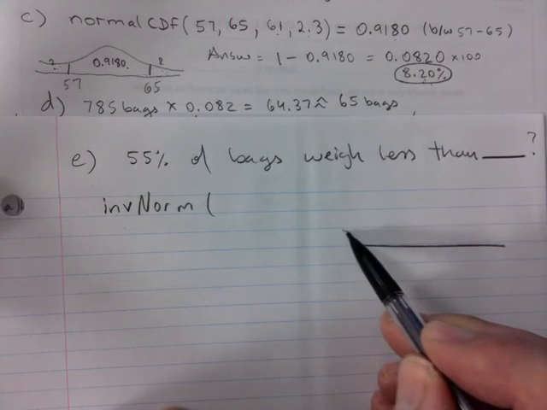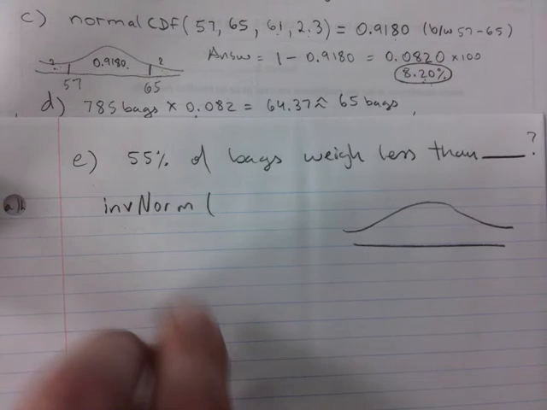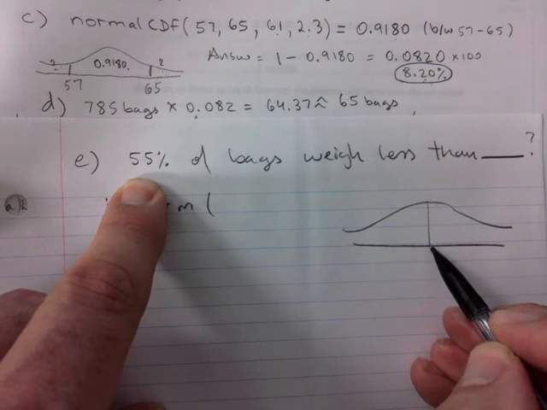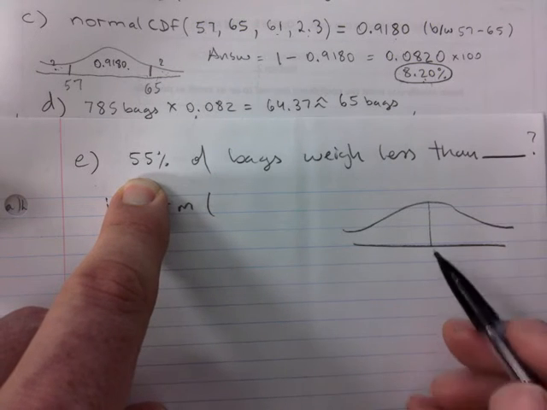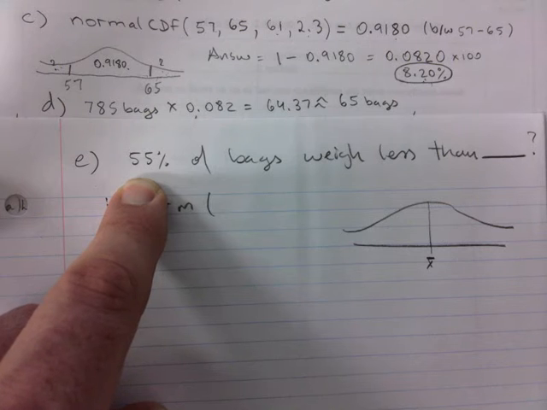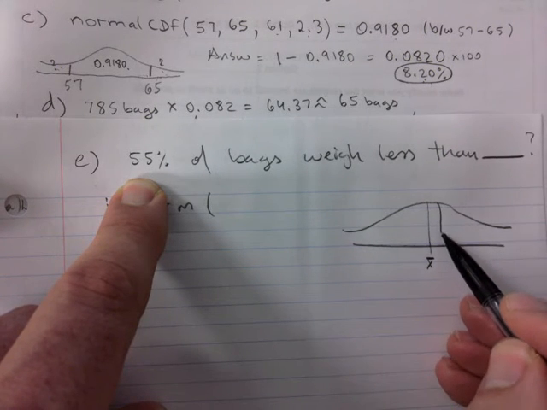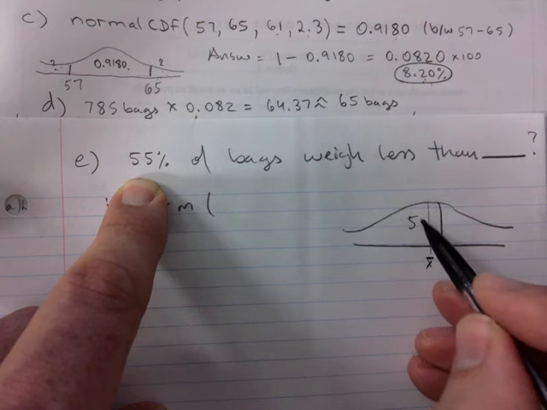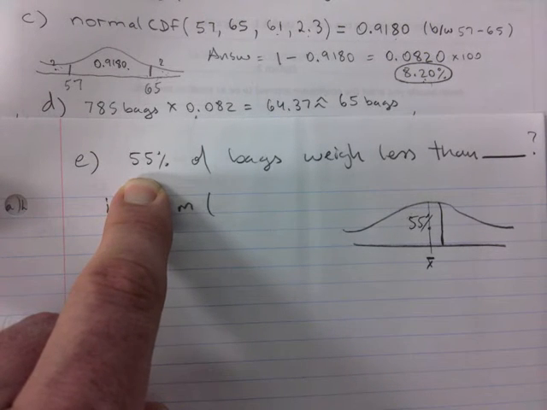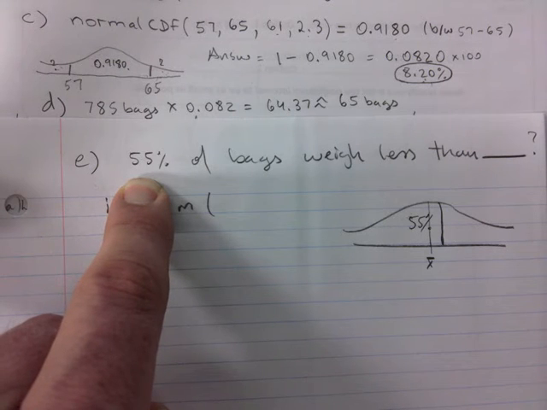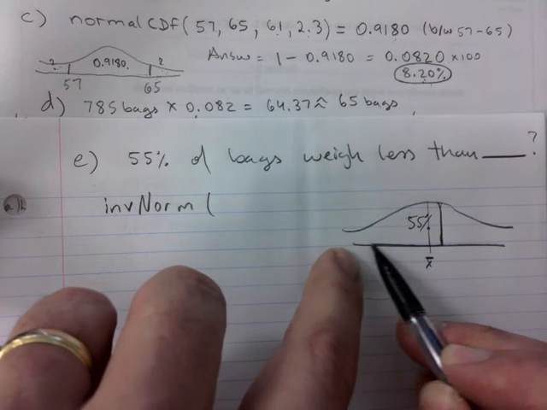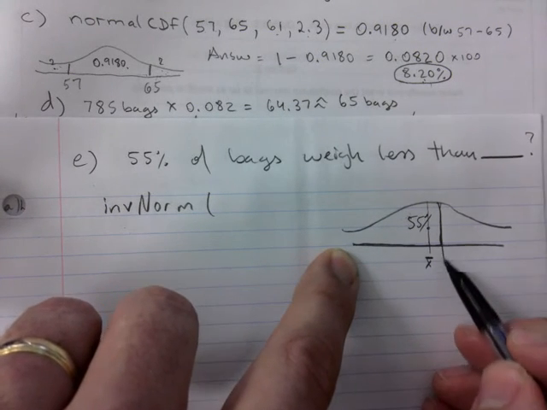So let's do this on the side here. 55% weigh less than this weight. So if you think of the middle, you have 50-50. If you consider this, which is your average, 50 would weigh less. So you want to be a little bit further to the right, where the 55 goes here. Okay? Because if you're here, 55% of bags weigh less than this weight that you're after, right?